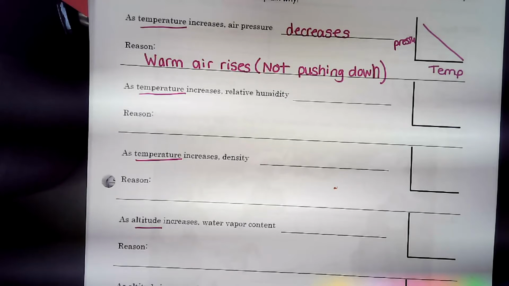So guys, let's talk about this. When temperature increases, relative humidity... right now it says 61%. So we don't even have to go out and do it, 61% right now. So what's not on the grass right now? Dew. There's no dew on the grass. So let's talk about that.